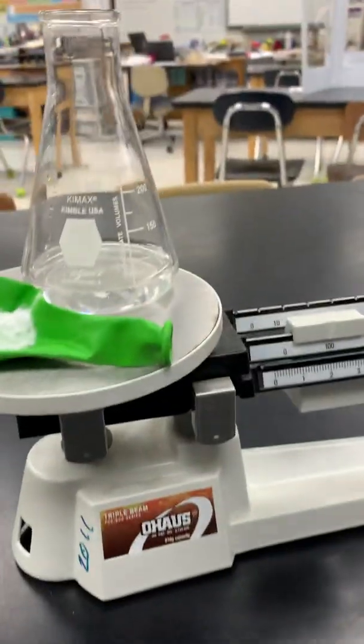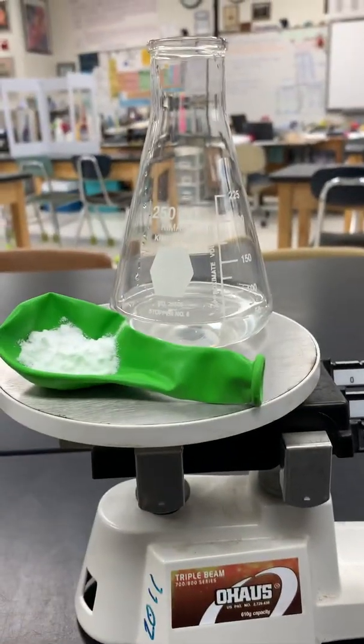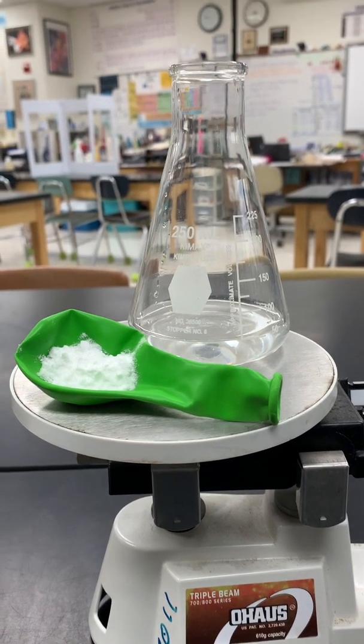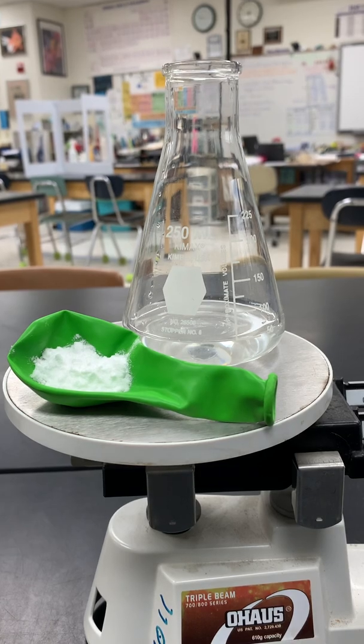You should have written that the law of conservation of mass states that mass is not created or destroyed, but it's only transformed into different substances or forms. And so that's the first thing that you should have written down.